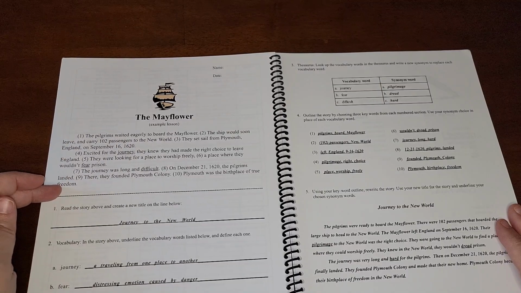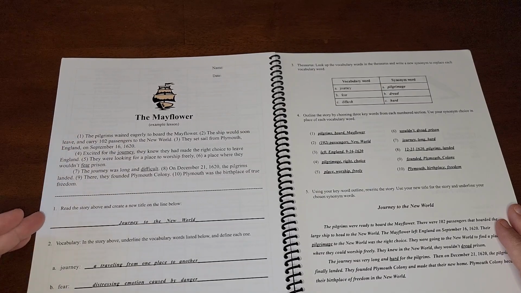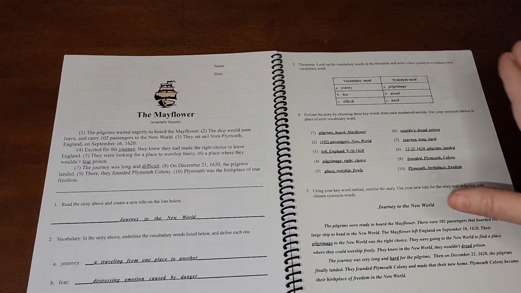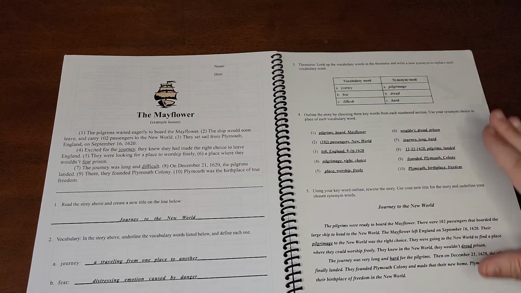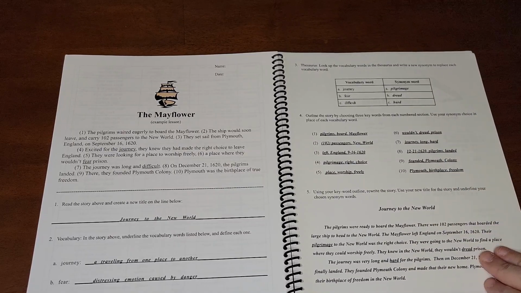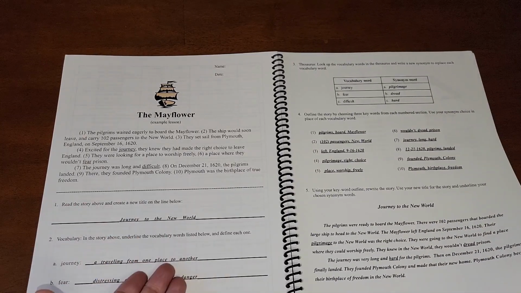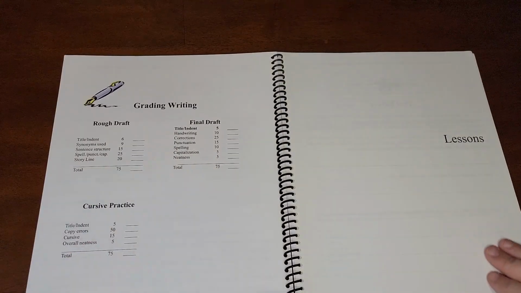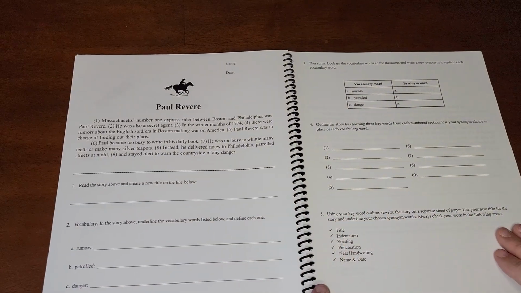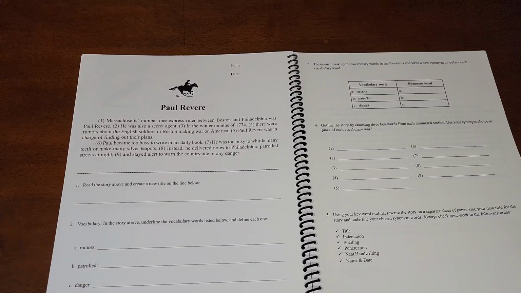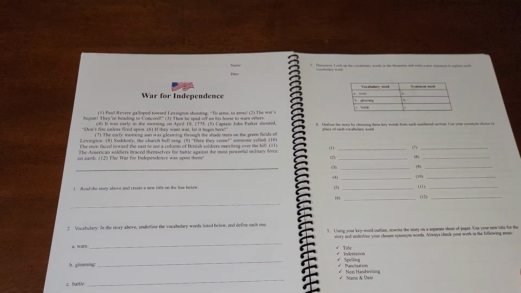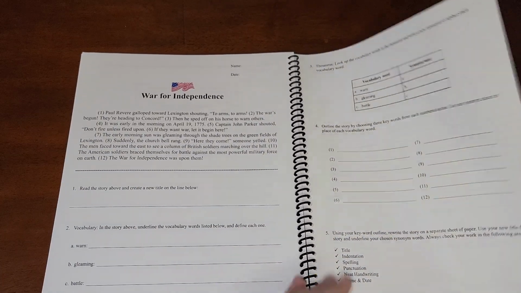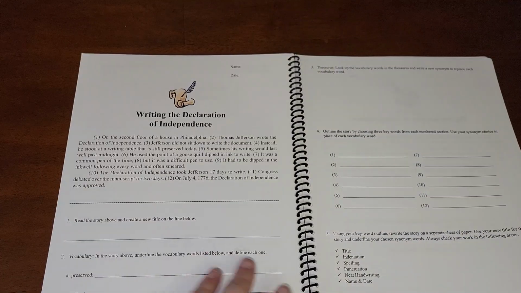Each sentence is numbered, and then they want you to read the story and create a new title. You have vocabulary, synonyms, and then you do your outline, and then finally you write a new story based on that information. So they have information on Paul Revere, the War for Independence, then the Declaration of Independence.